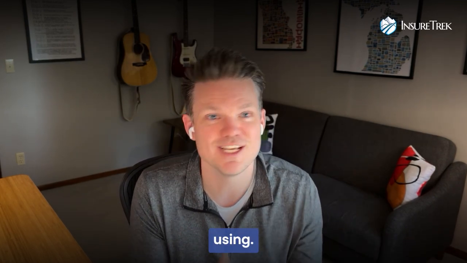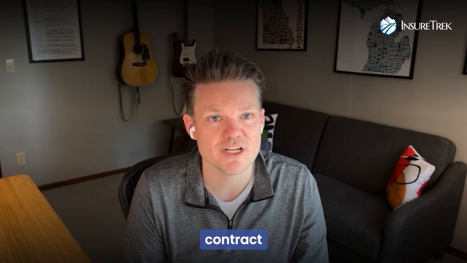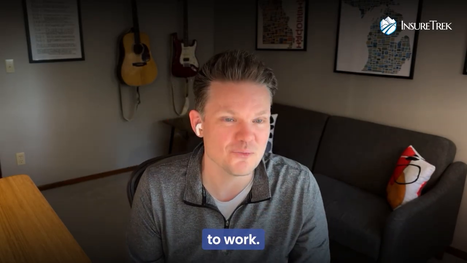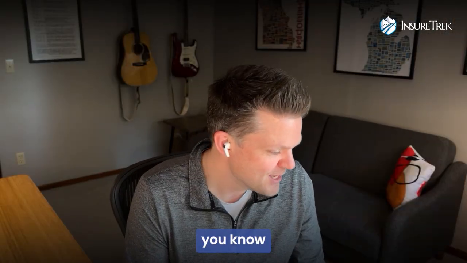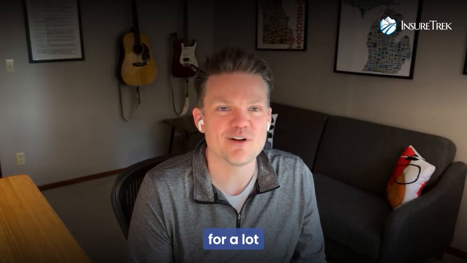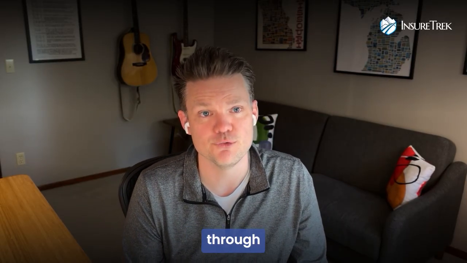That's perfectly fine. You're paying for the size of InsureTrek that you're using. You're not committing to a long-term contract with a bunch of users. We're not asking for a bunch of cash up front. It's like you want software to work. You can go start using it without talking to anyone, but then we're here to help you out if you run into any issues. Girdar, who leads our customer support team and customer success, is a big selling point for a lot of people. People love working with Girdar because he just makes sure that your applications go through really, really smoothly.